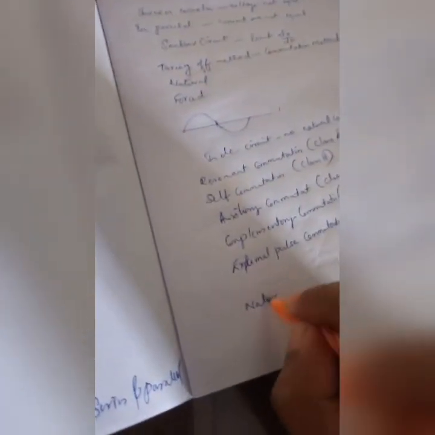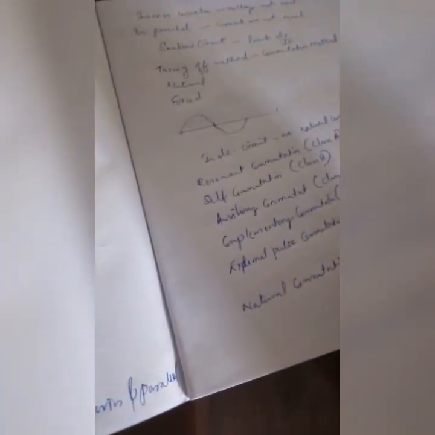Fourth, complementary commutation, that is class D commutation. Then external pulse commutation, that is class E commutation. Natural commutation is also called class F commutation. Class F is only applicable to AC circuits.